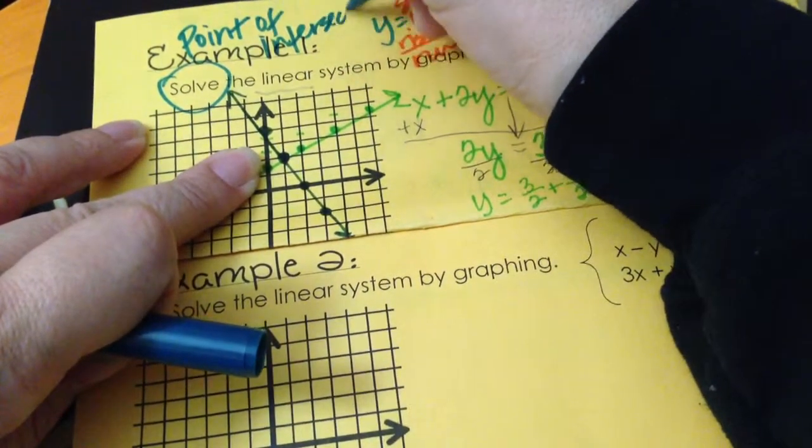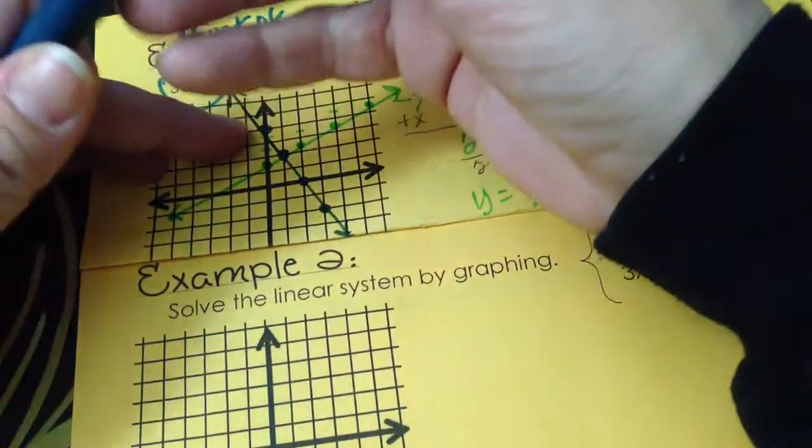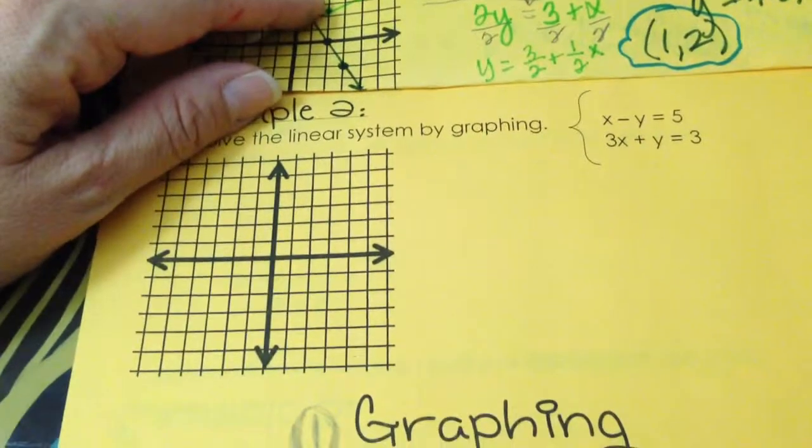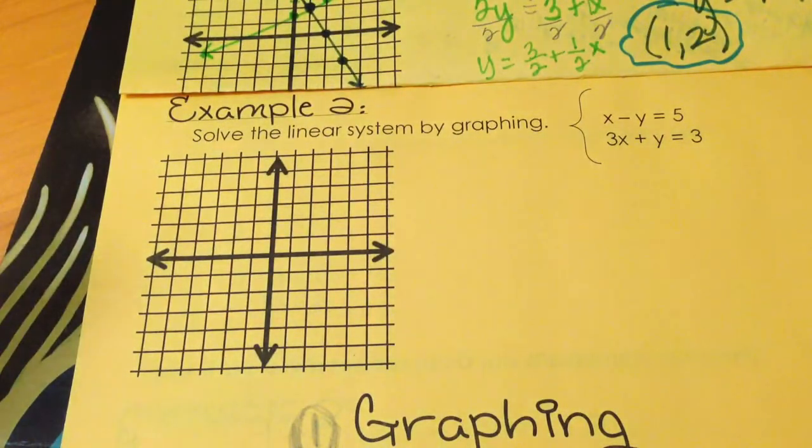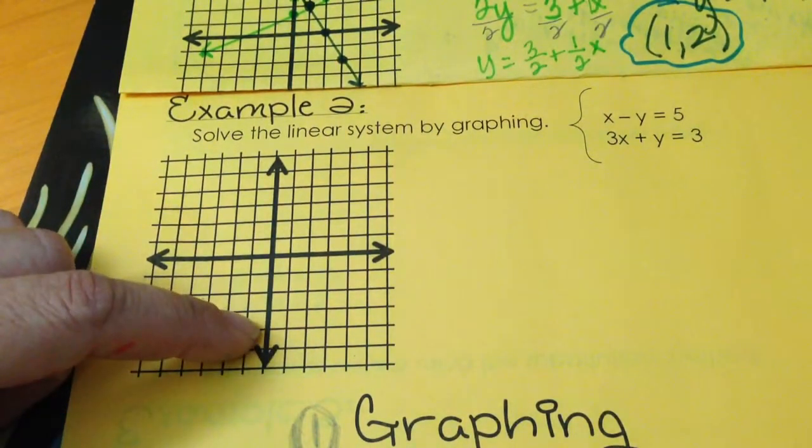Cool. Now I'm going to go through the next one quite a bit quicker. Second example, quite a bit quicker. Try to wrap this up here. And you can, of course, take this home, and we'll take your foldable home and watch the video on your own.